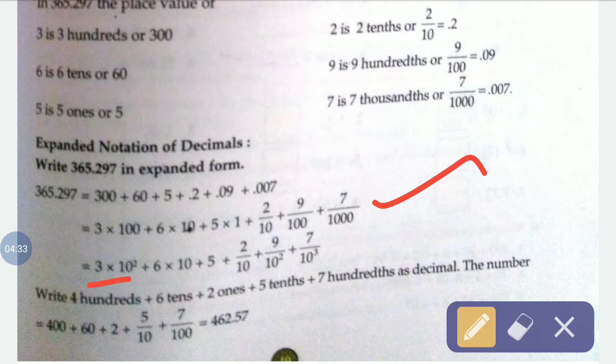If we write it in the exponential form, 100 is 10 to the power 2, then 10, then again 10, according to the powers.